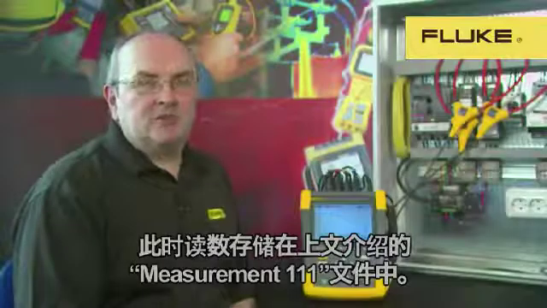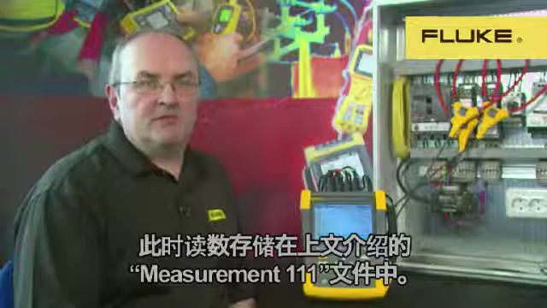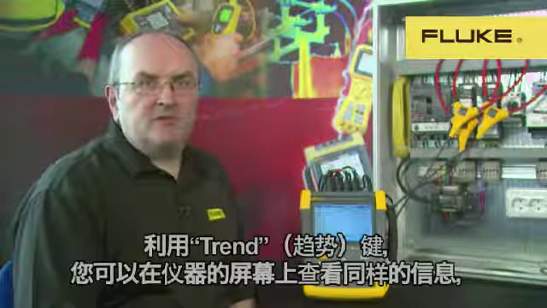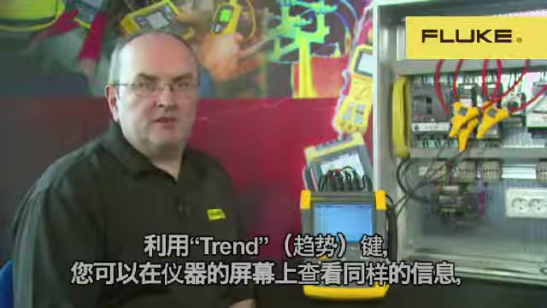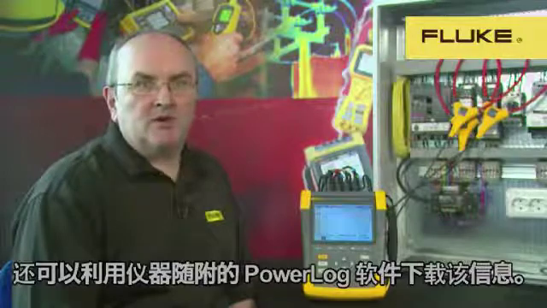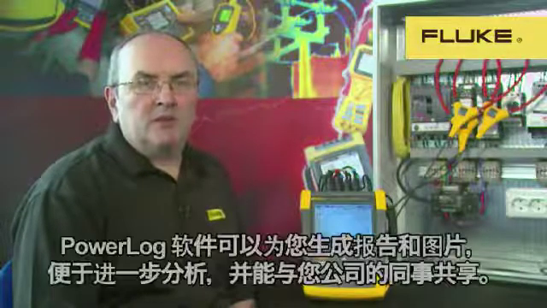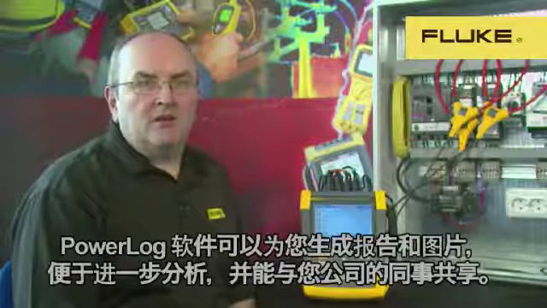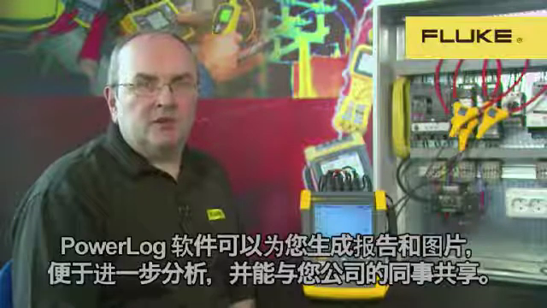The readings are now stored in a file called measurement 111 as we described earlier. You can also review the same information on the screen of the instrument using the trend, or alternatively you can download the information using PowerLog software, which is supplied with the instrument. With PowerLog you can create reports and pictures for further analysis which can be shared with your colleagues in your company.